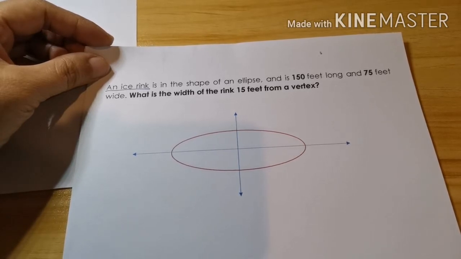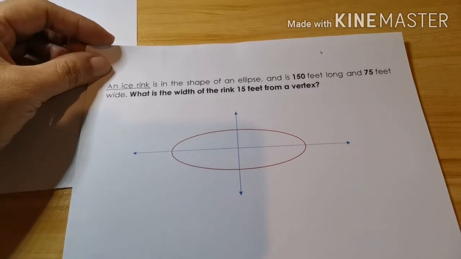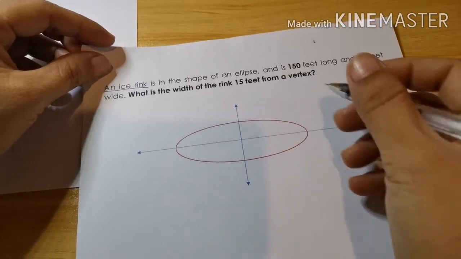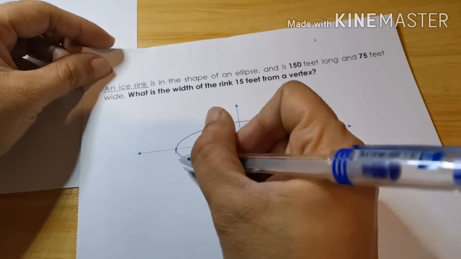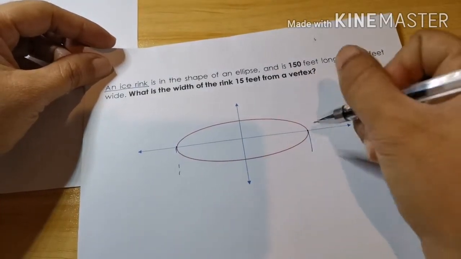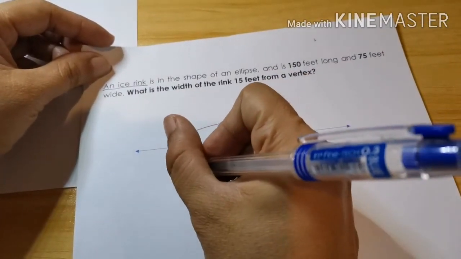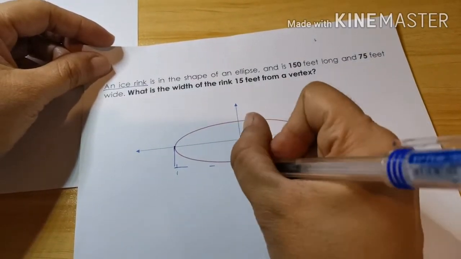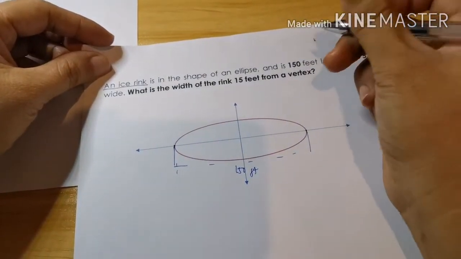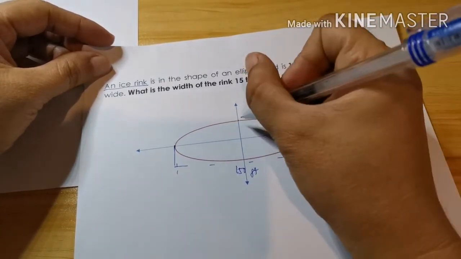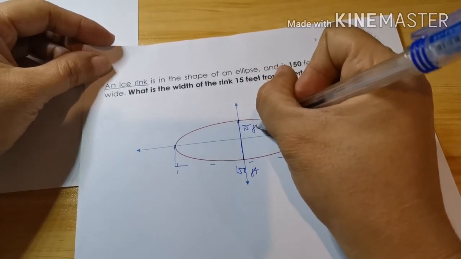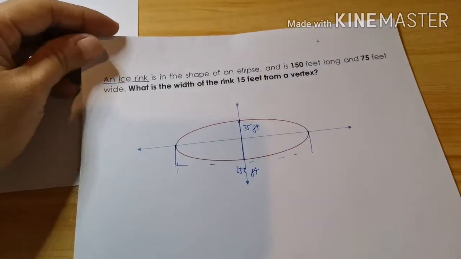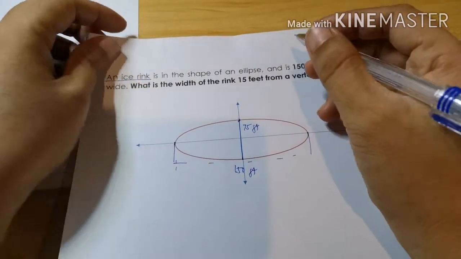It is in the shape of an ellipse. Yung length daw niya, from this point to that point, is 150 feet. Okay, so from this point up to that point is 150 feet. Okay? At ang width daw niya, so from this point to that point, that is 75 feet. Okay. So, ang tanong, what is the width of the ring?